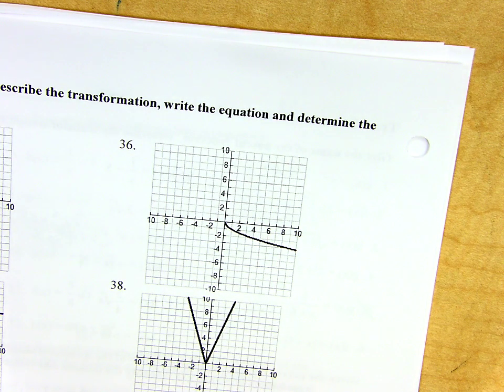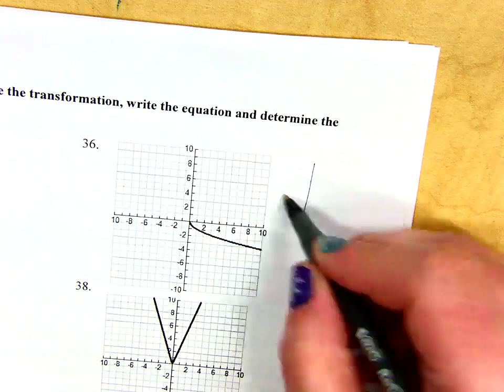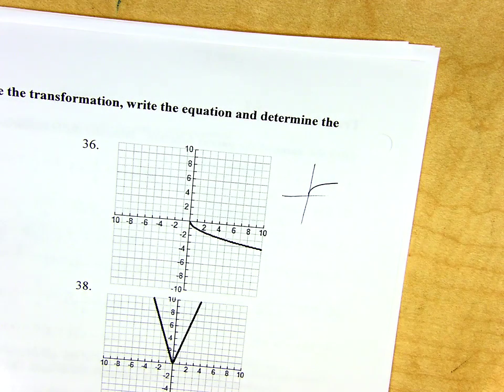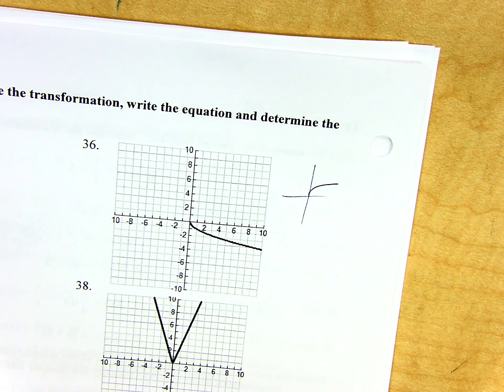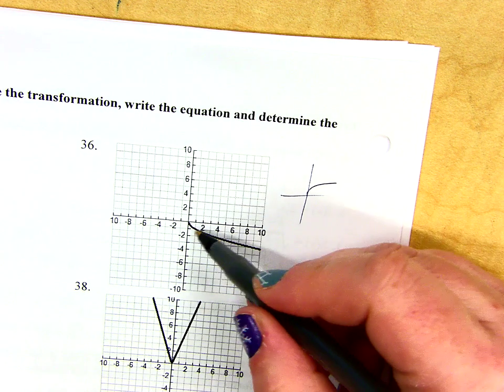This is a square root. But what has happened to my square root? Yeah, it's flipped upside down. Because normally, if you remember, it starts at the origin and it just goes like that. So this one's been flipped upside down. So how do you get a flip upside down? A negative out in front.